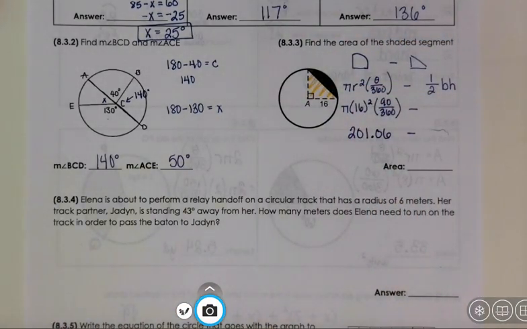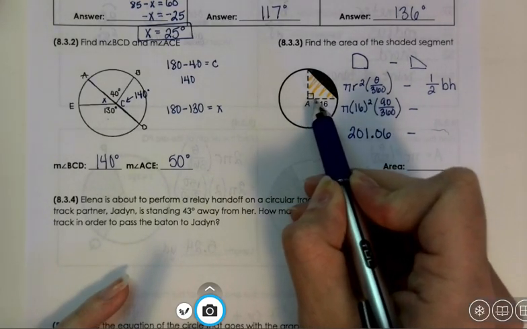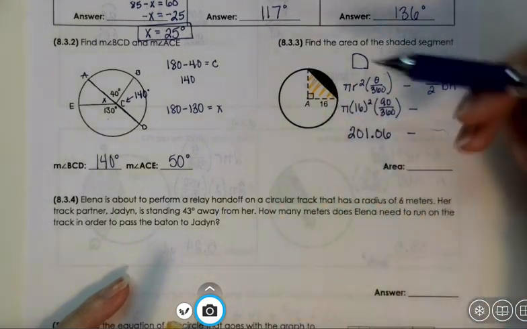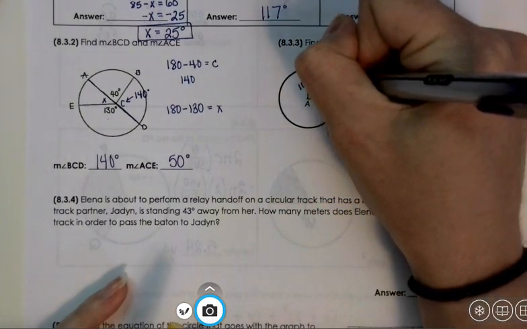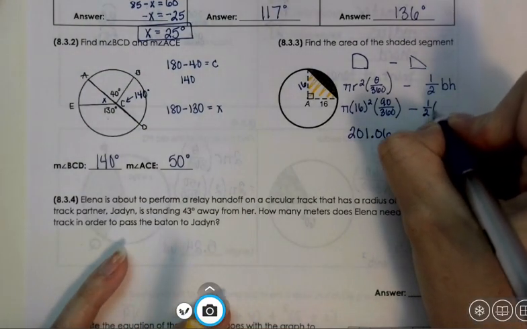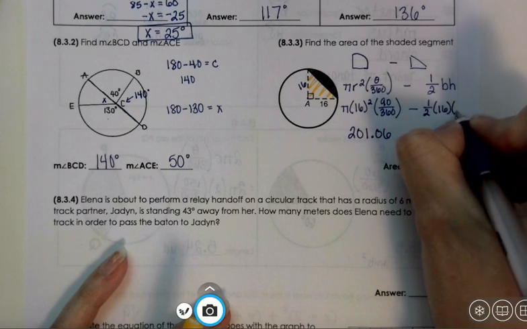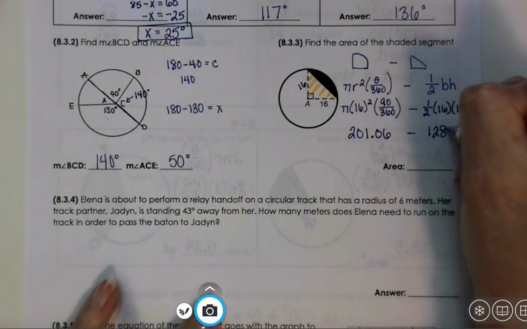So now I'm going to do my triangle. Since this is a right triangle, it's nice because my base is my radius, but my height here is also my radius. So I know my height is also 16. So I have 1/2 times my base of 16 times my height of 16, and I can figure out the area of my triangle. And I get 128.